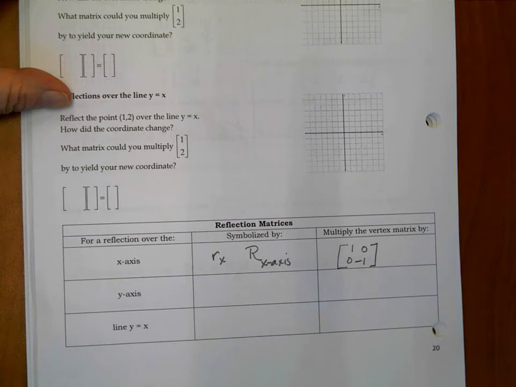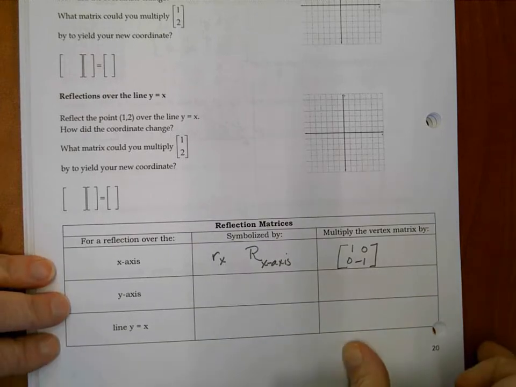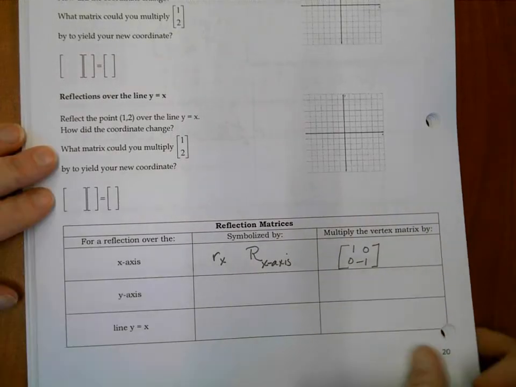And then what we want to do is think about, okay, well now what if it was the y-axis? What if it was over the line y equals x? We want to figure all of those out. So it's kind of the same process.